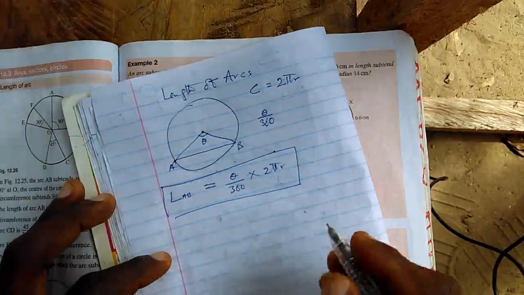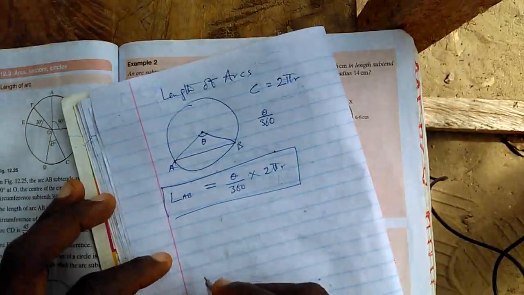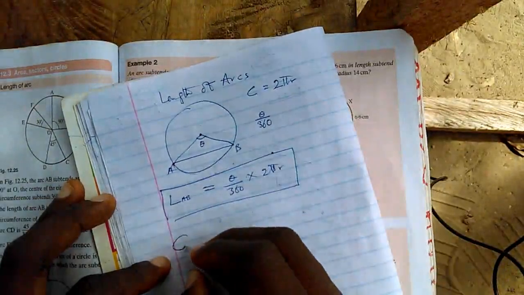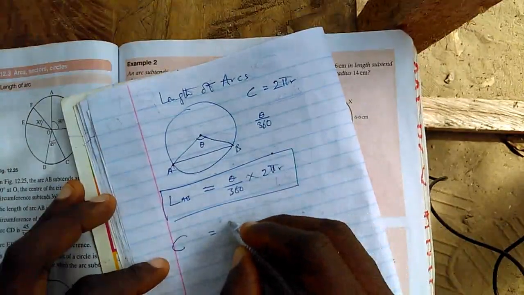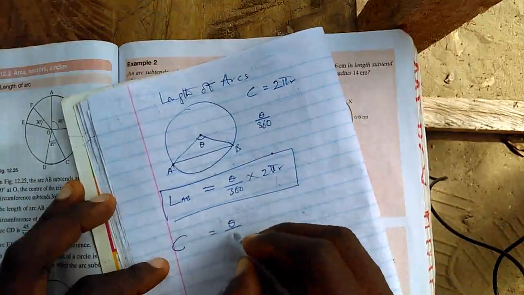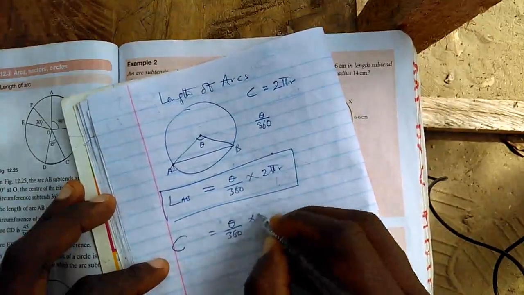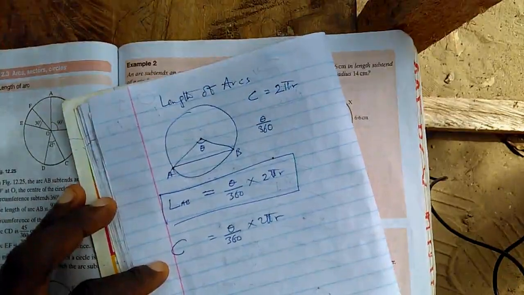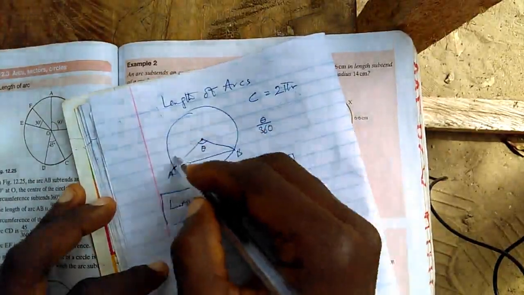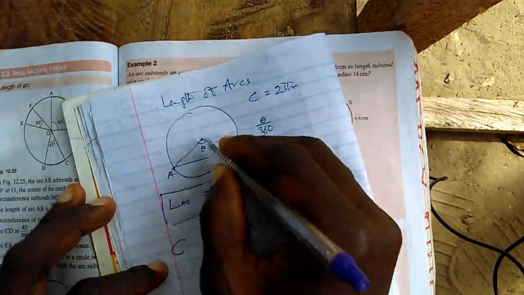Let me still explain to you. The circumference of a circle is also theta over 360 times 2 pi r. Yes. But for a circle, the full circle has the full angle.